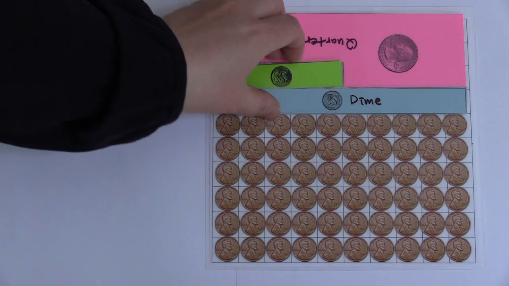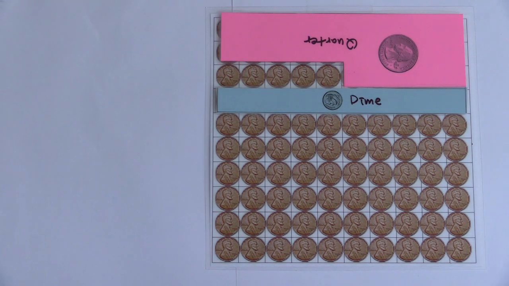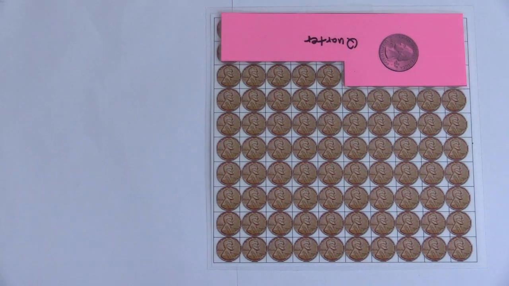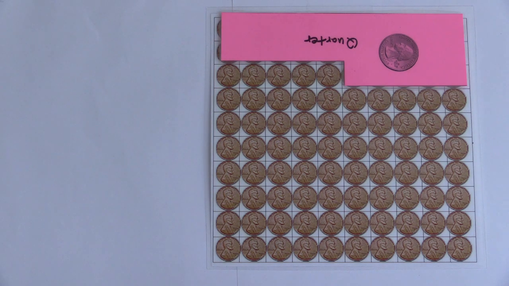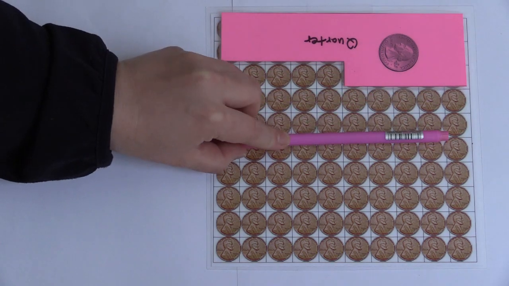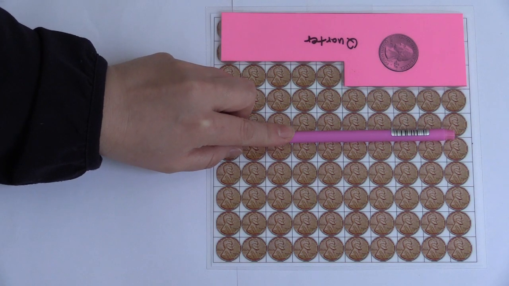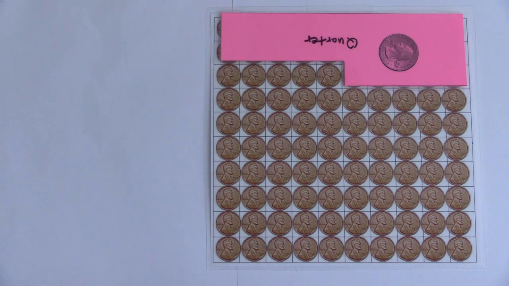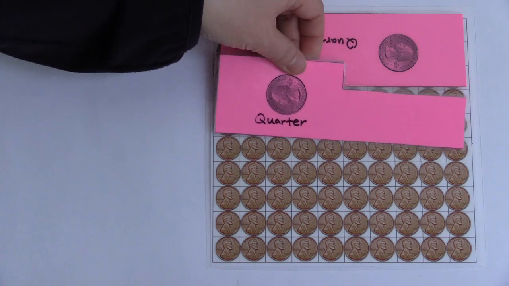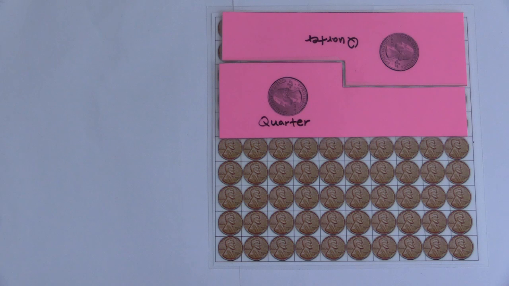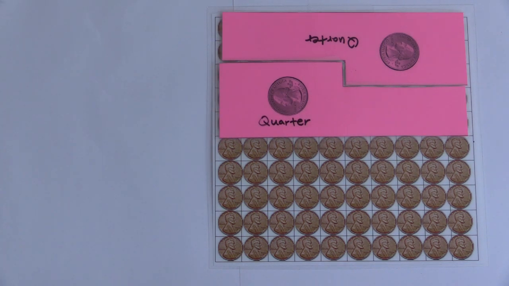So I want to ask you a question. Using this coin strip here, I want to know how many quarters are in 50 cents. So how can I find the 50 cents? I know this one row is 10 cents: 10, 20, 30, 40, 50. So I need to cover up to here to figure out how many quarters I need to make 50. I have one quarter here, and I have another quarter. So I covered all 50 cents in here, so I know that 50 cents is the same as 2 quarters. So this is how they're supposed to use it.